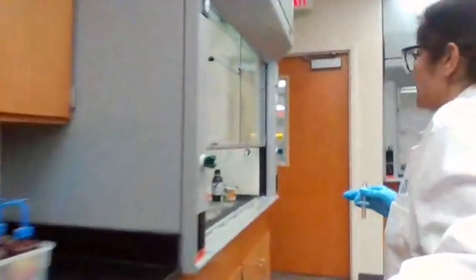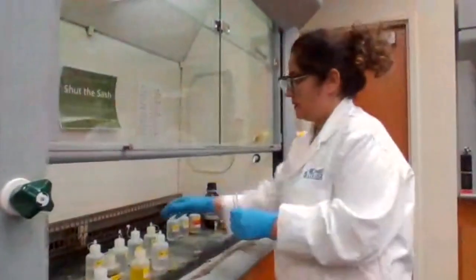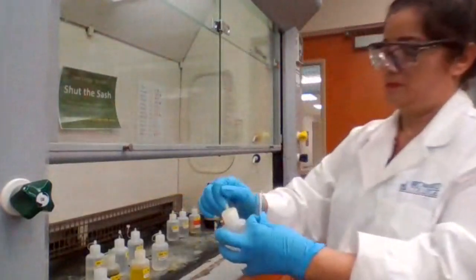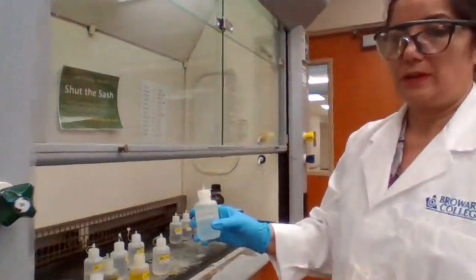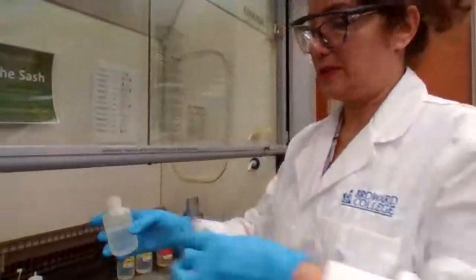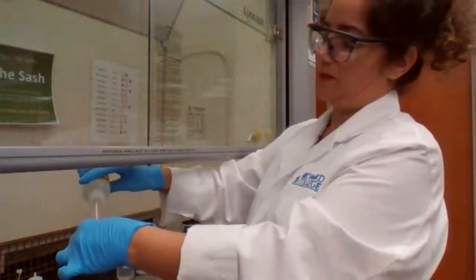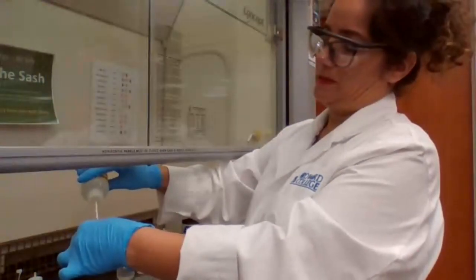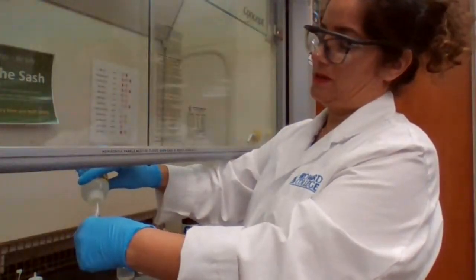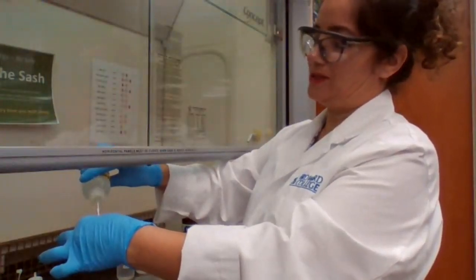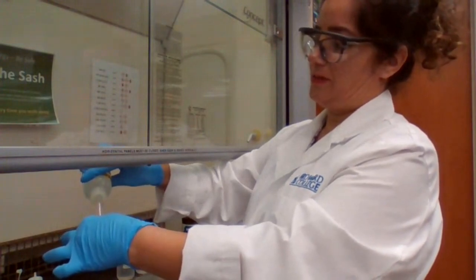Adding nitric acid: 1, 2, 3, 4, 5, 6, 7, 8, 9. The solution must change to acidic. It must be acidic.